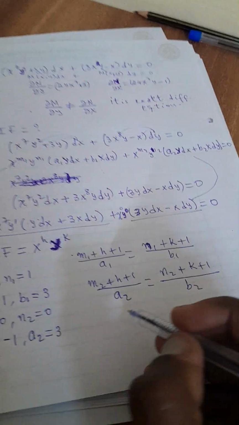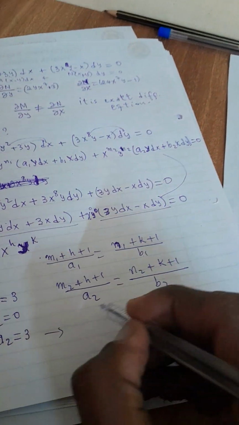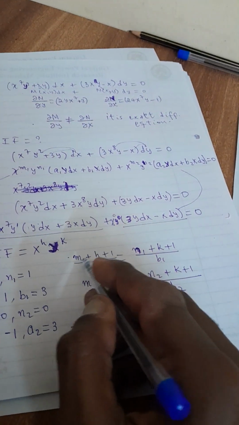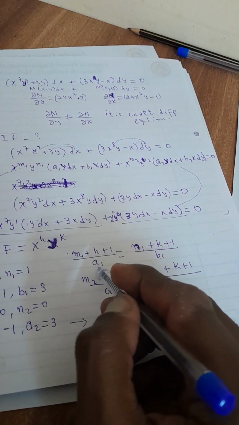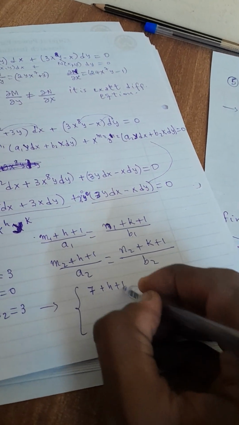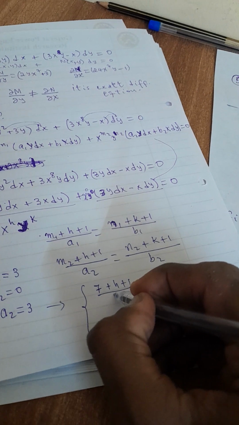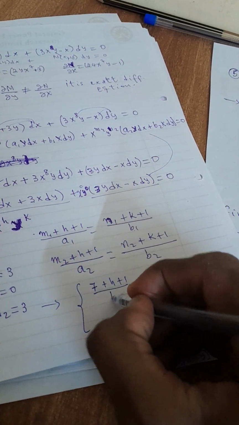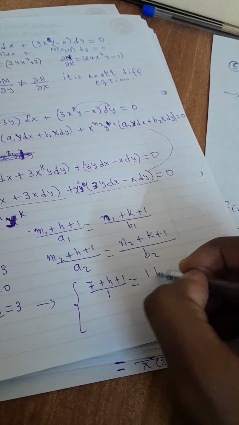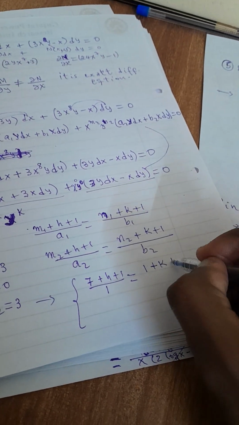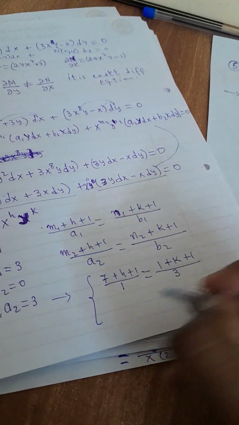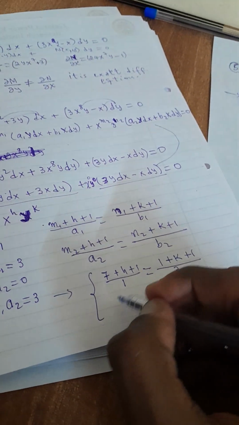And now what you have to do is just substitute in this formula. If you substitute this, what are you going to have? Substitute in this: m1 plus h plus 1 upon a1. M1 is 7. This will be 7 plus h plus 1 all upon a1. What is a1? 1. Equal to n1. What is n1? 1 plus k plus 1 all divided by b2. B1 is 3.